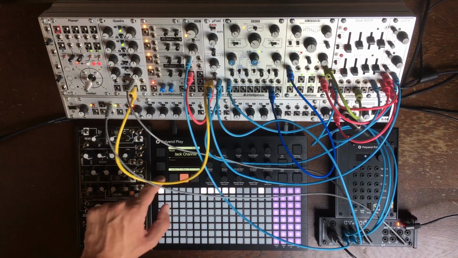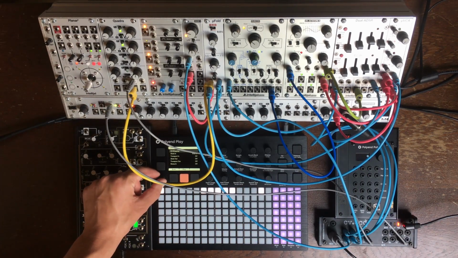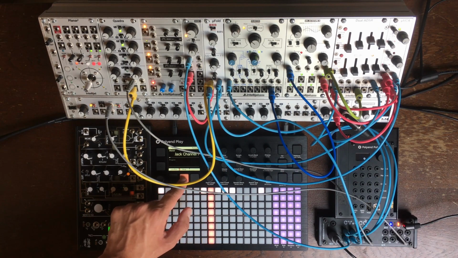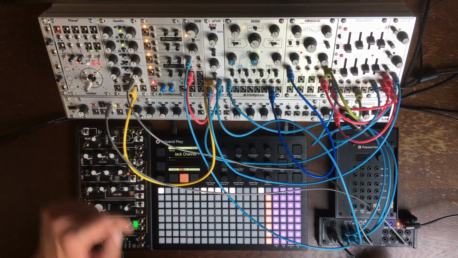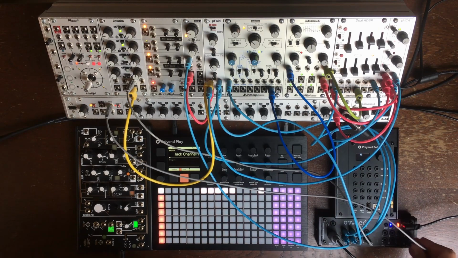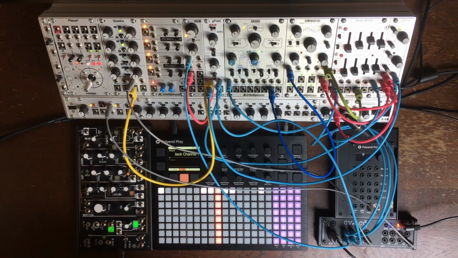It doesn't seem to work. Am I sending clock out? Yes. No, you can see it works. So you have different speed. Let's go for the fastest.